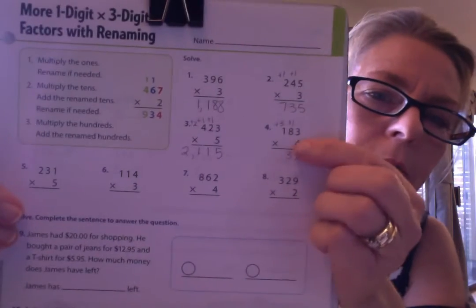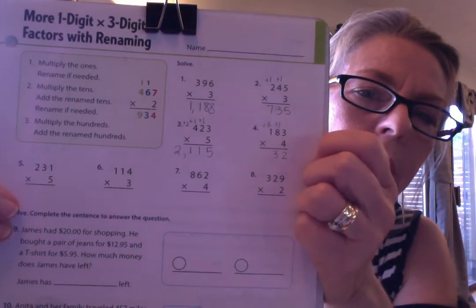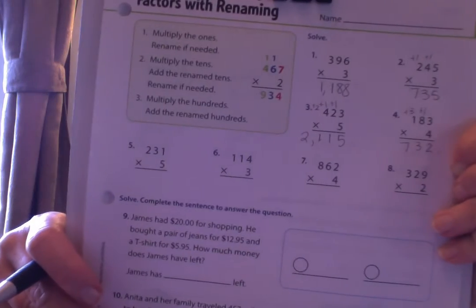So we put our 3 in our tens place and a 3 in the hundreds place. Now you multiply your hundreds. 4 times 100 equals 400 plus 3 more is 700. So our answer is 732.